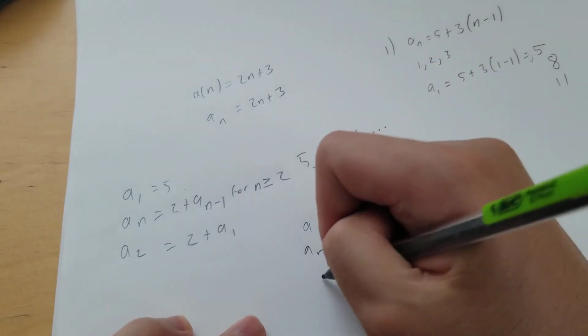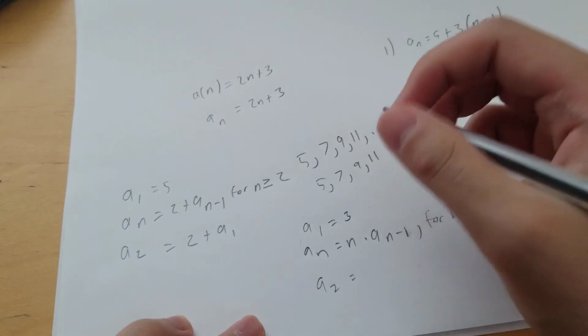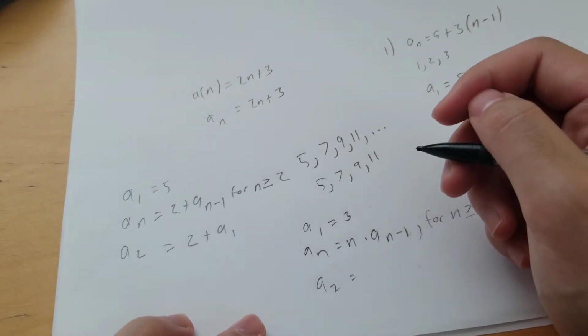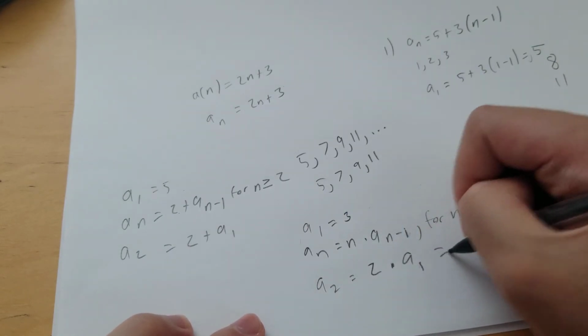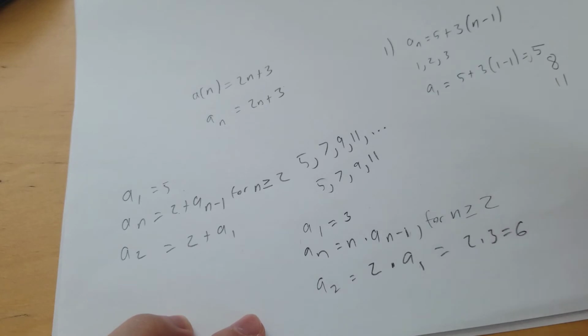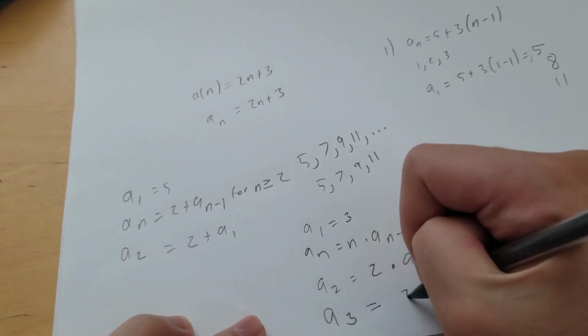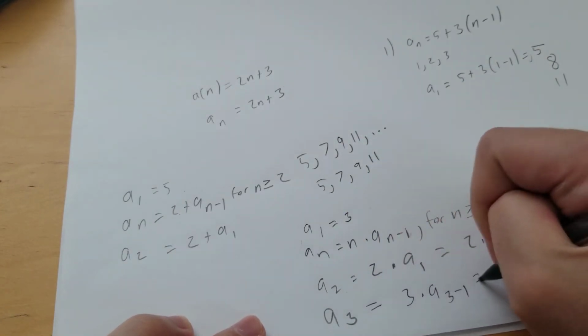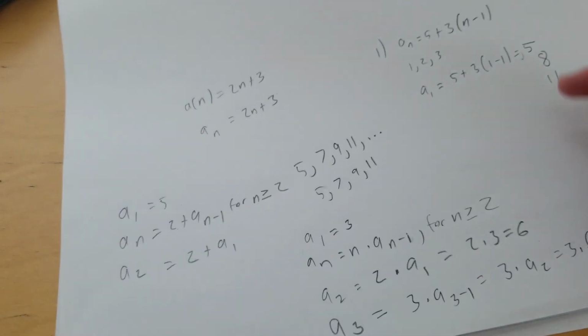So you have to plug in a2 equals 2 times a sub 2 minus 1. So it's basically 2 times a1. And plug in 2 times 3, 6. Once again, do it again. But this time, the previous term is a2, which is 6, that you have to plug in. a3 equals 3 times a sub 3 minus 1, which equals 3 times a2, equals 3 times 6, 18. So a3 is 18. That's your answer.